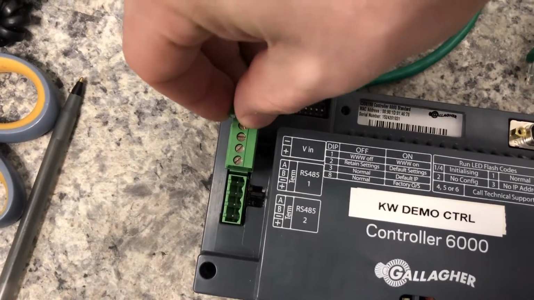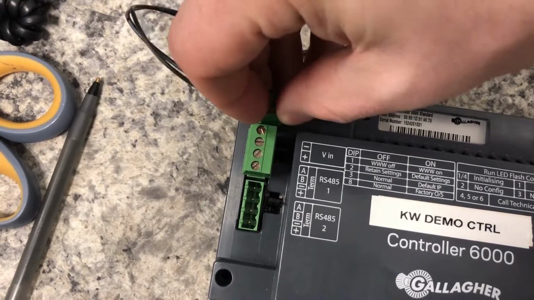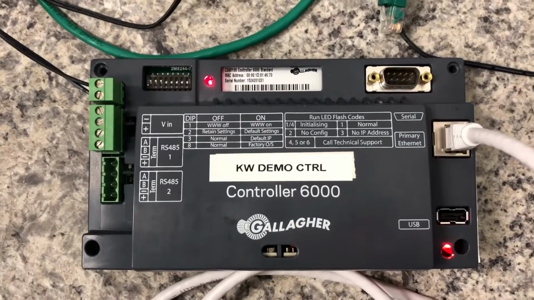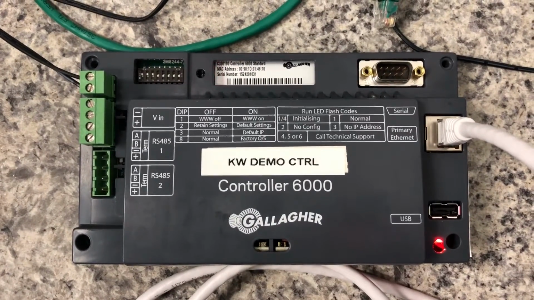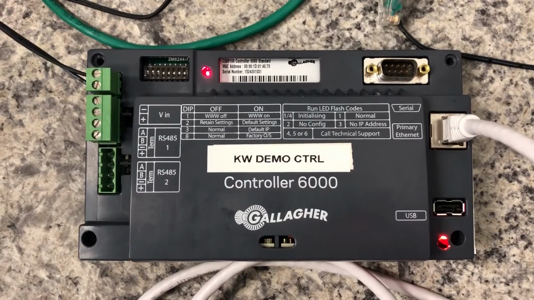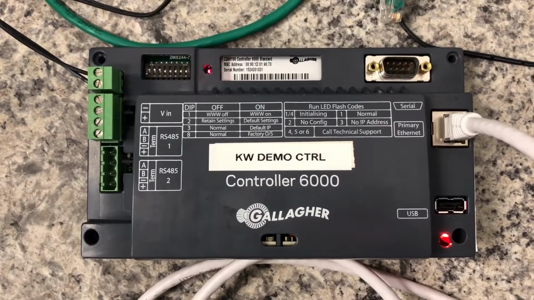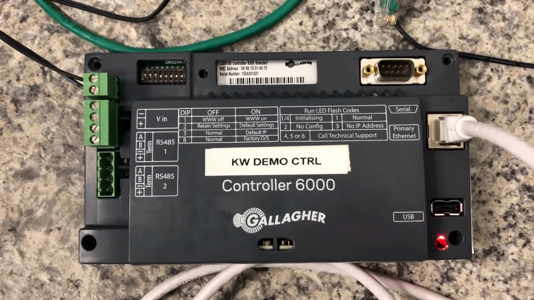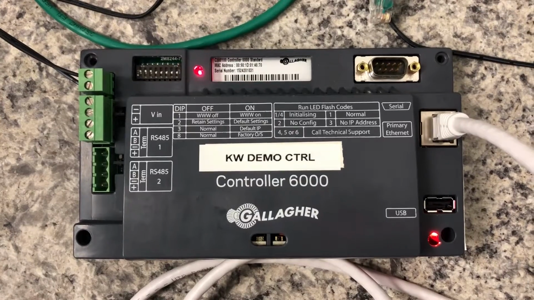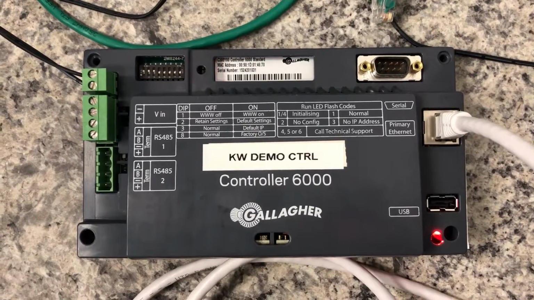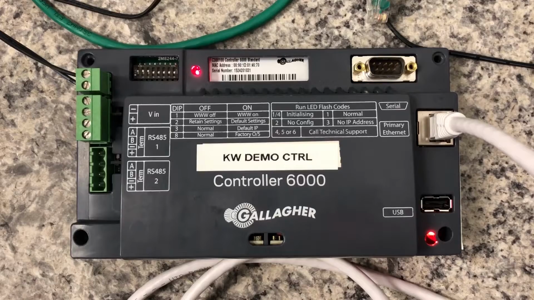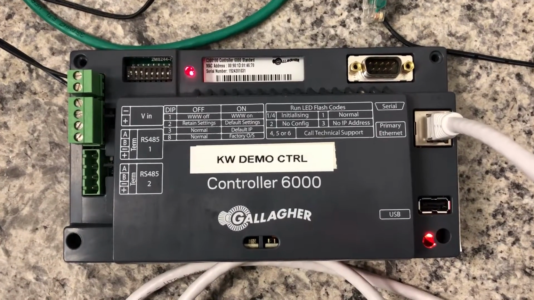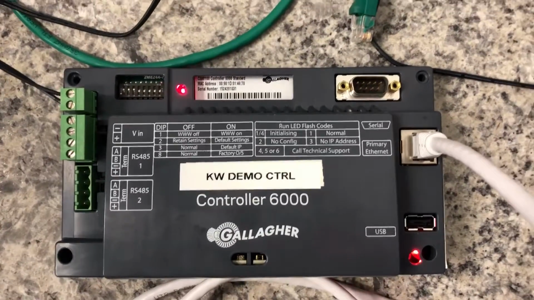Once we plug that in, we're going to see an initializing flash code, which you can see on the controller. Once it's done initializing, it will go to a 2 flash state, as this controller has no configuration. So with no config, we're going to go to our laptop and plug in the web address of the Gallagher controller.